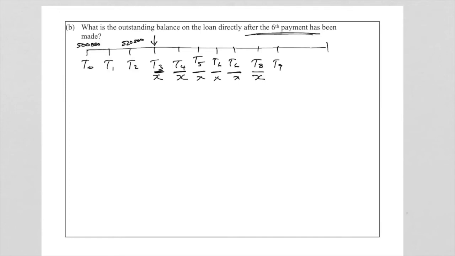It's not up to T6, it's 6 payments because we started at T3. So there's payment number 1, 2, 3, 4, 5, 6 at T8. So that is our 6 payments. So what we are looking for is the outstanding balance right at T8. That is where we want the outstanding balance, at T8.